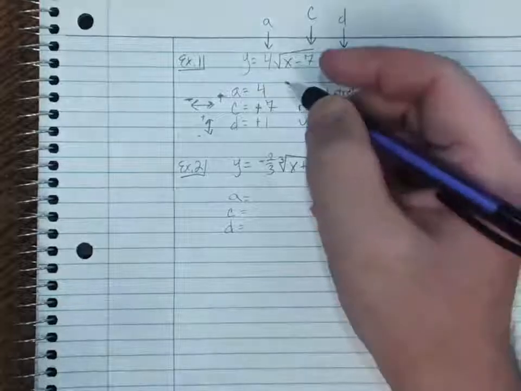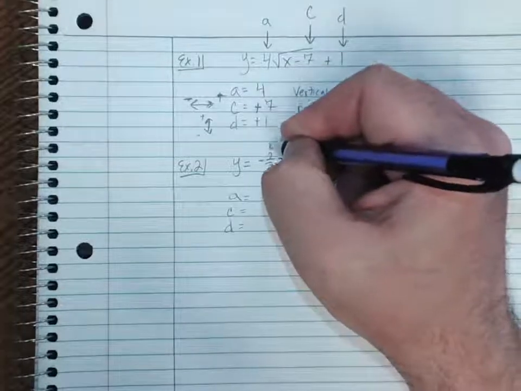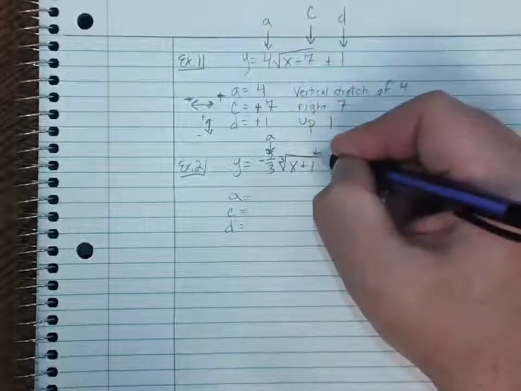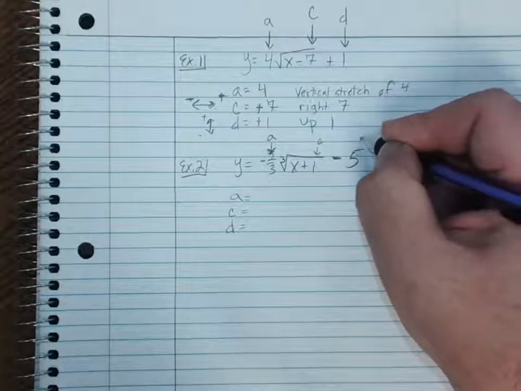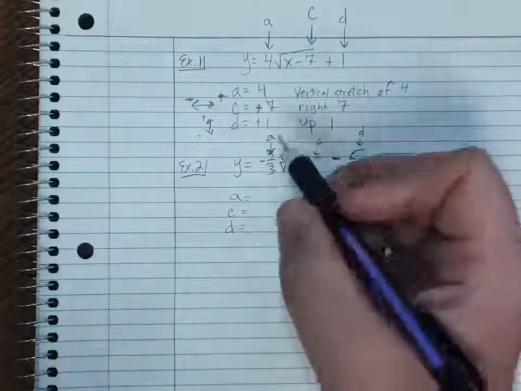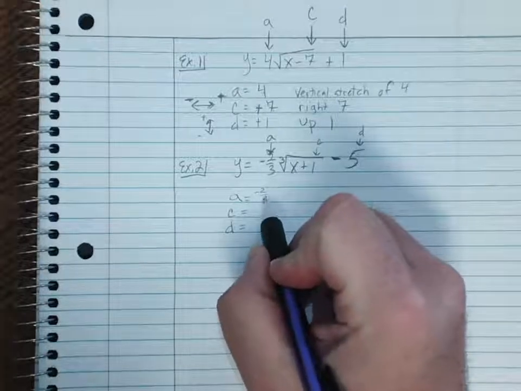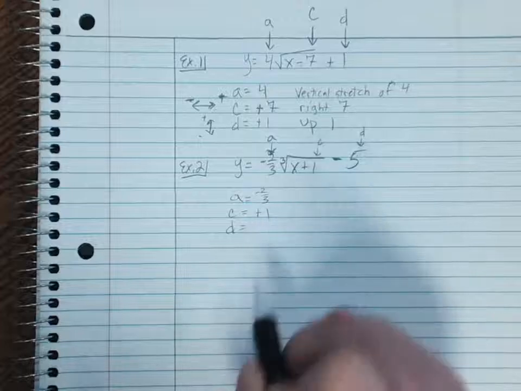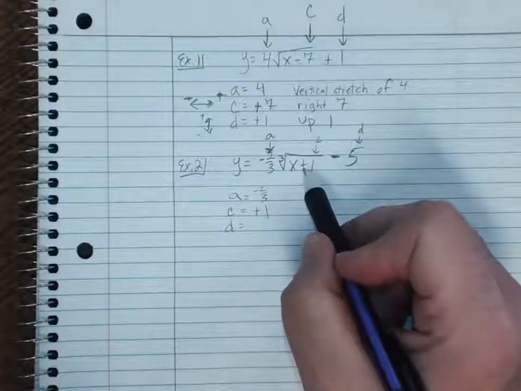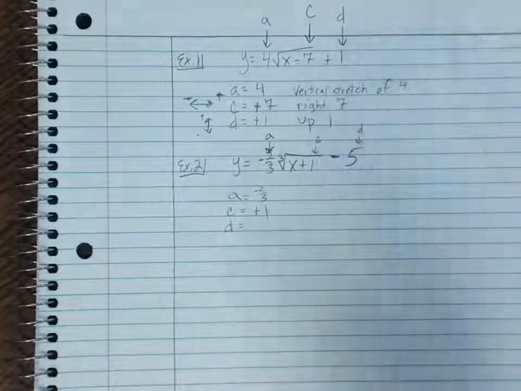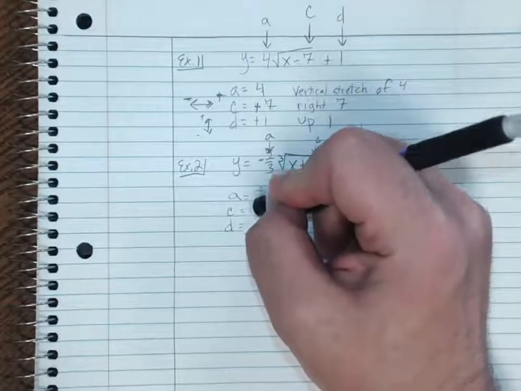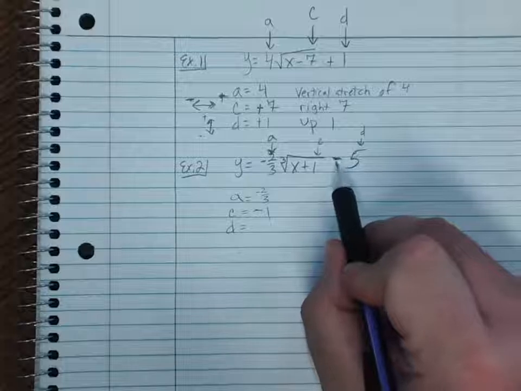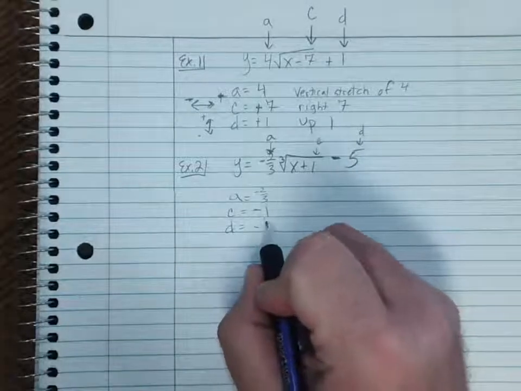And I really wish I'd given myself more space. But here we go. There's the A, there's C, and there's D. So negative 2/3. C looks like it would be positive 1, doesn't it? But remember, we have to adjust the sign. When the C value gets pulled out of the equation, the sign changes. So this is actually negative 1. And then our D value is negative 5.